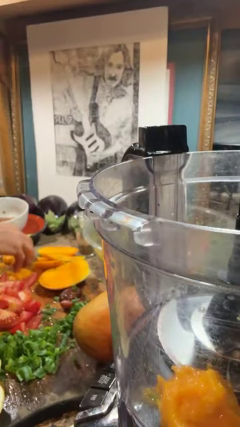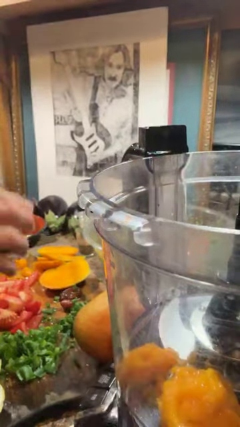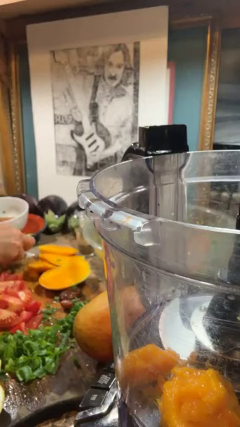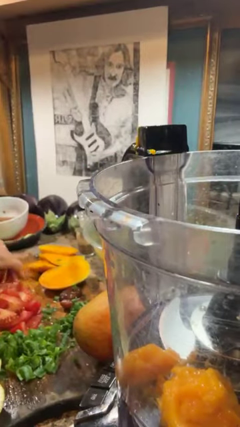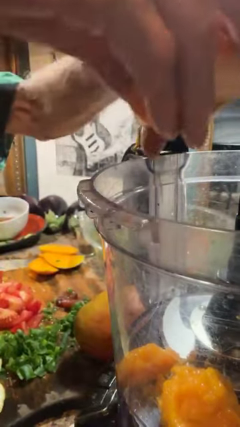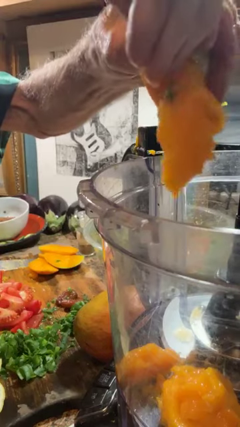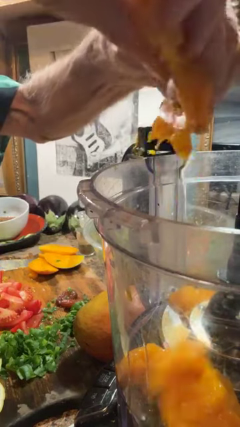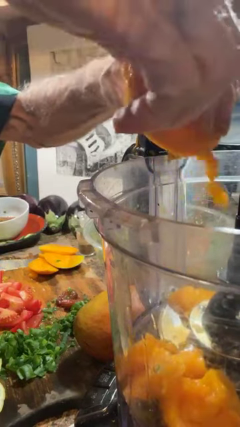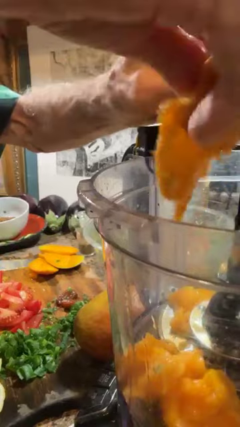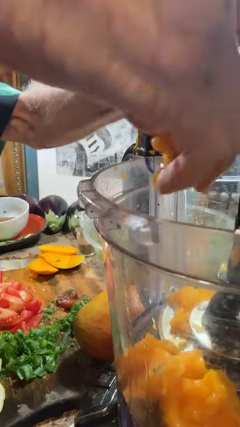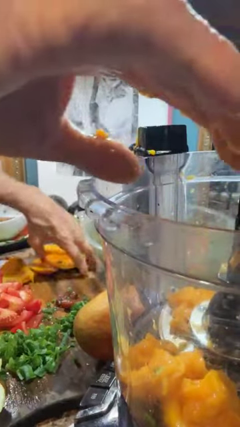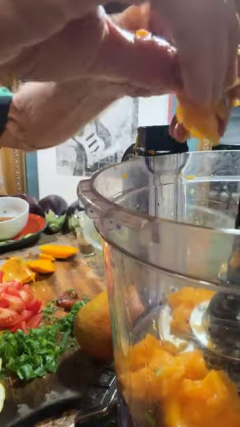I cut up one mango, and we're going to drop that in there. Then we're going to use the squeeze technique. Now, I get a lot of these recipes off the internet, but I always change them according to the ingredients that I have on hand. Okay, so we're squeezing the rest of this mango in there. It's a nice organic mango. This is all 100% organic.